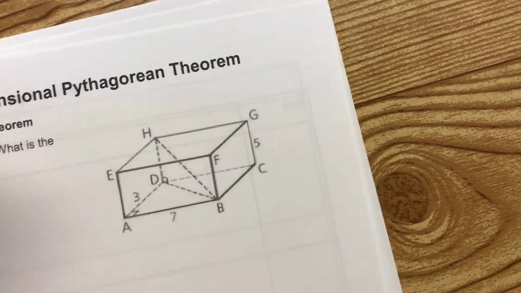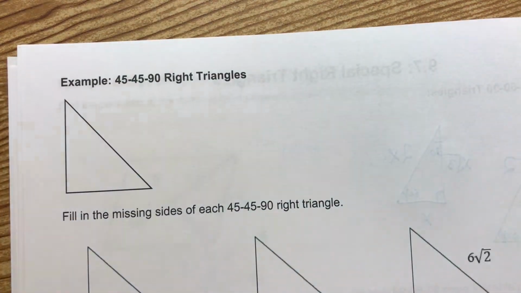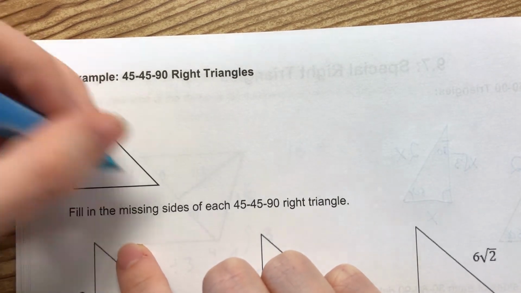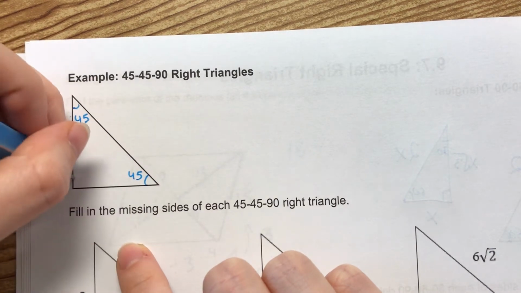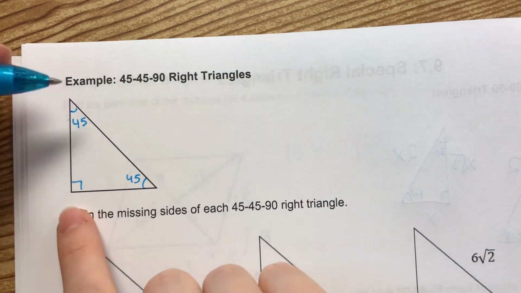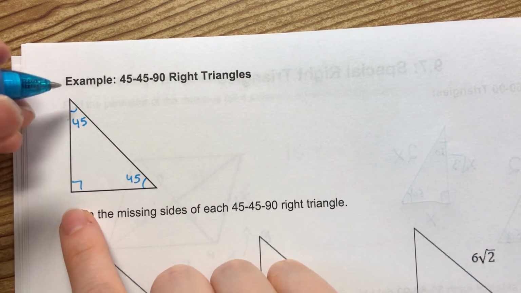The other kind of triangle that we're learning about today is the 45, 45, 90 triangle. All right, this is an isosceles triangle because it's got 2 base angles that are the same, so a 45 degree, a 45 degree, and a 90 degree. And this kind of triangle also has a special pattern, a special ratio of the side lengths that we can memorize, because we're going to see these so often that we probably don't want to use the Pythagorean theorem every time we see them.